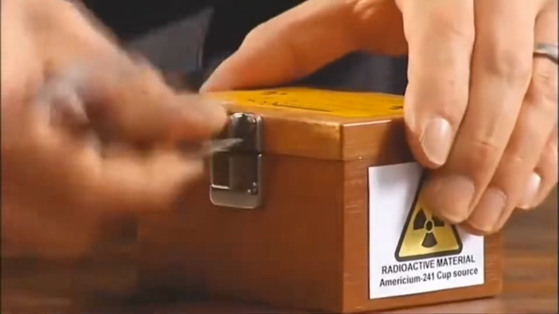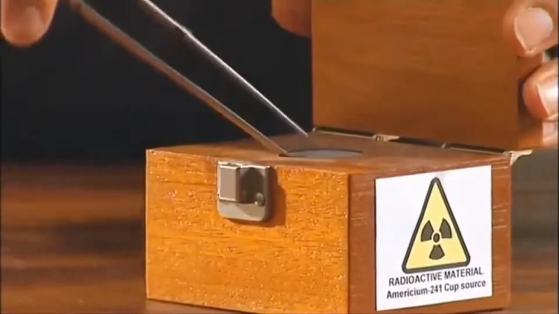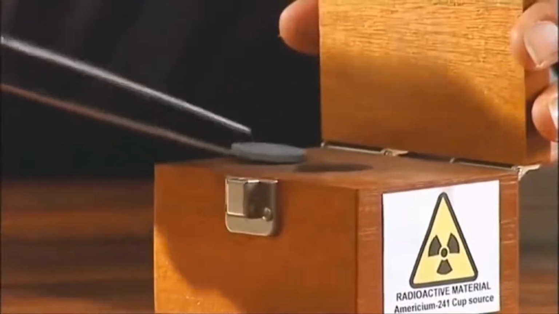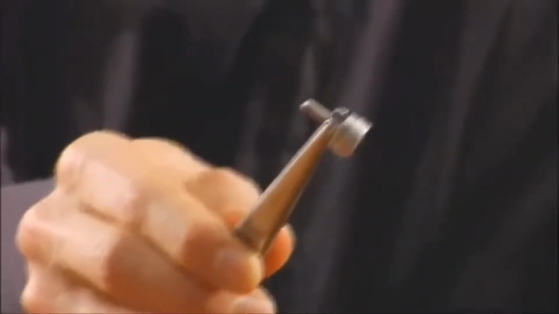I can open up the container using forceps, making sure that I'm holding them at least 10 centimetres away. I carefully take the lead lid off the container, lift it out, and stand it on the lead lid. I use the radioactive source, ensuring I'm not pointing at myself or the pupils. How far back should the students stand? Well, as we can see, you're about 1.5 meters away, and the same should be true when you're doing this with your pupils. Ensure there's a good distance between where you're demonstrating it and where the students are standing.